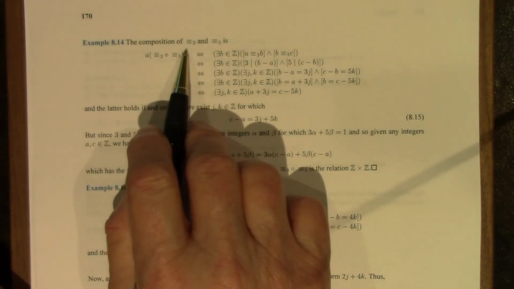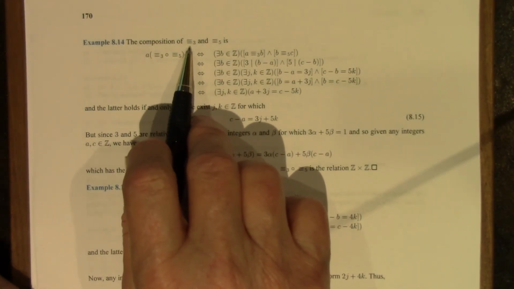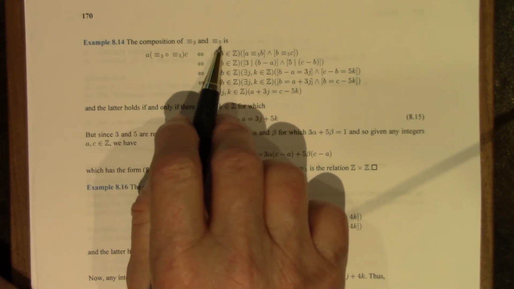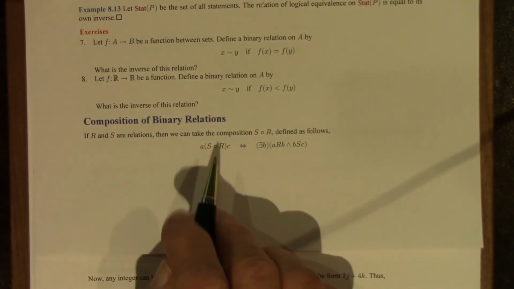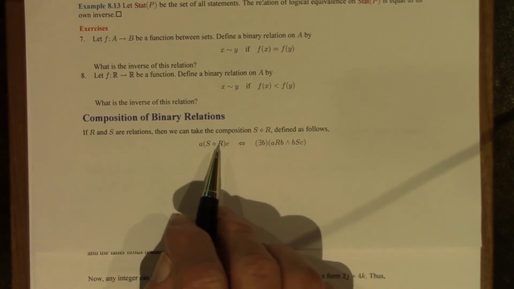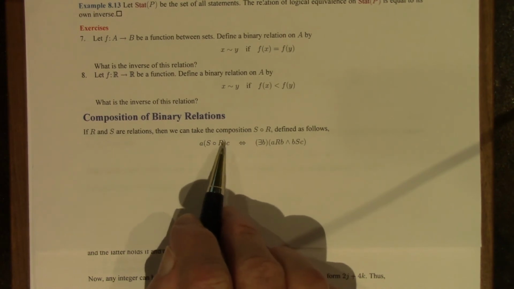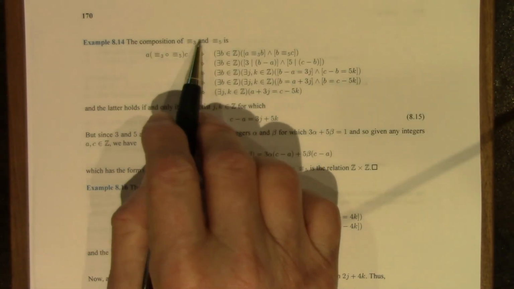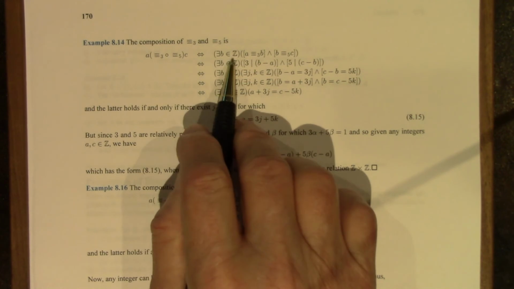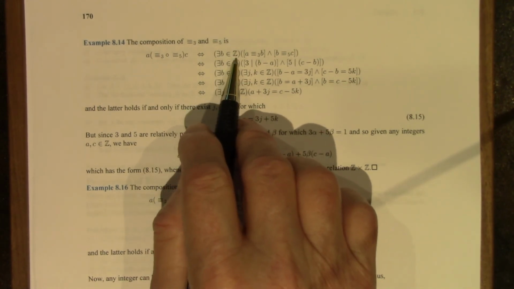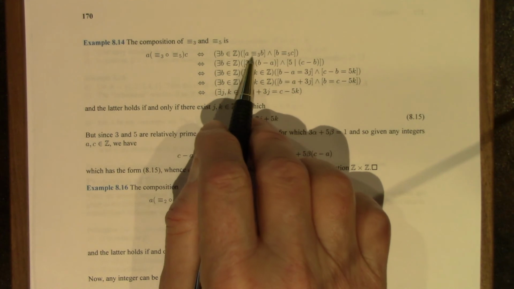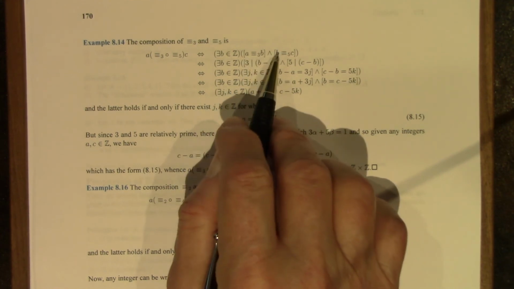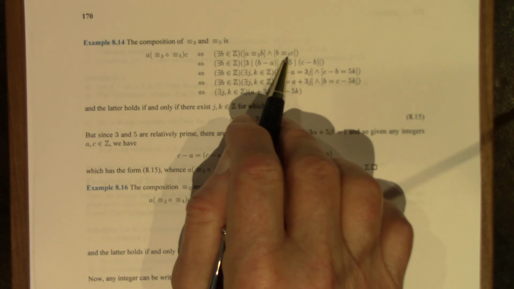Some examples. Composition of congruence mod 3 and congruence mod 5. Oh, by the way, as you know from composition of functions, composition is not commutative, so S composed with R is different from R composed with S in general. Okay. So for this composition, we apply the definition. There exists an integer B such that A is congruent to B mod 3 and B is congruent to C mod 5.